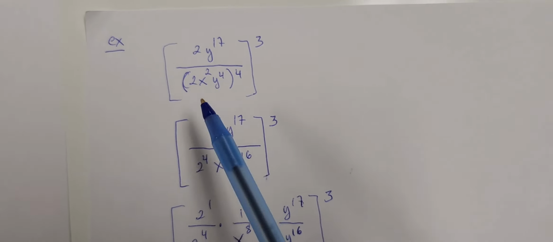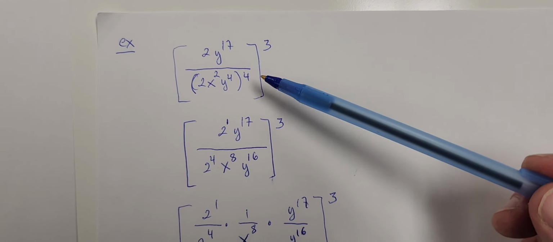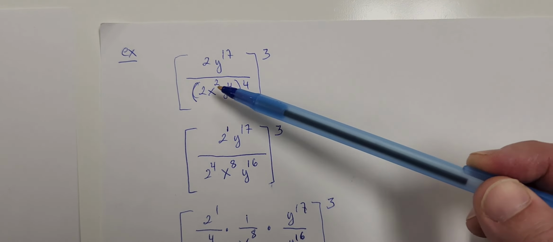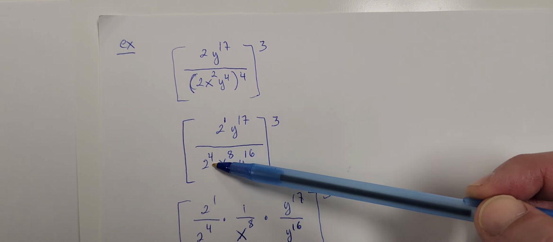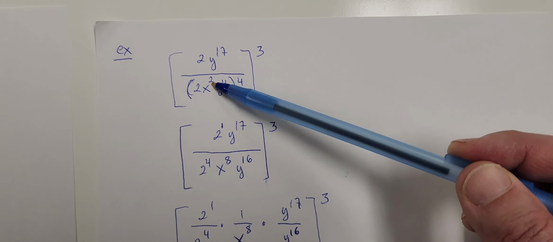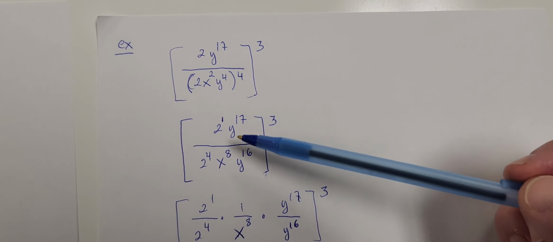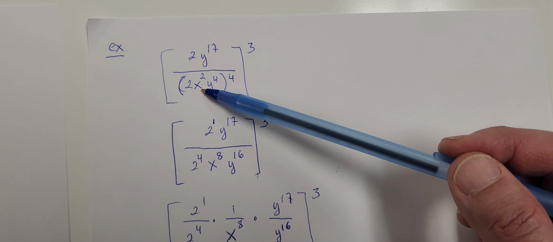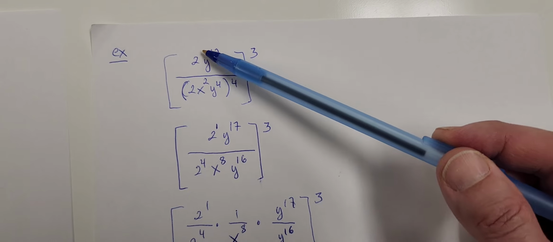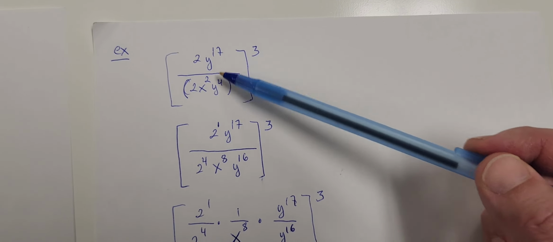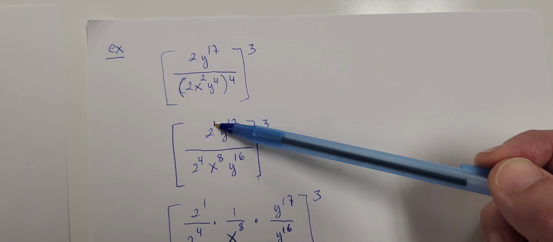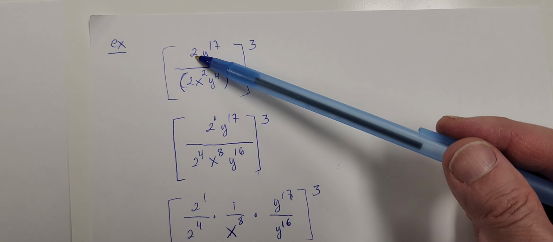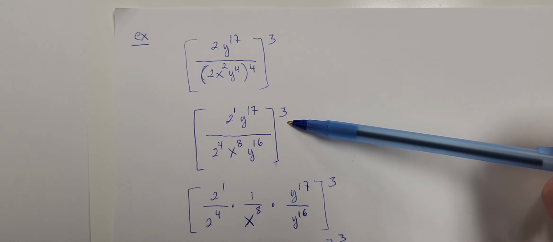Okay, one more time. Because I have parentheses, 4 to the 2, distribute this 4 to the 2, so that I have 2 to the 4th. 4 times 2 gives me 8. 4 times 4 gives me 16. Again, because I have parentheses, I have to distribute. Now the top, there's nothing to do, so I just rewrite 2 and y to the 17. There's a reason why I put a 1 here, because 2 to the first power is 2. Okay, bring down this 3.